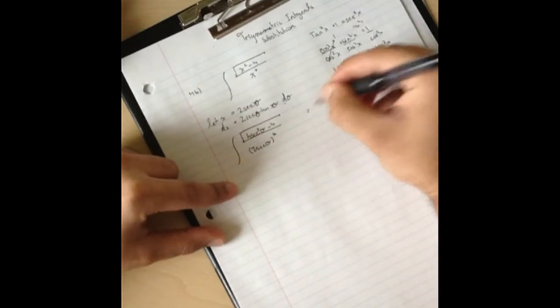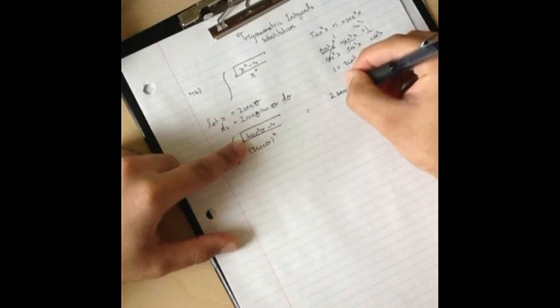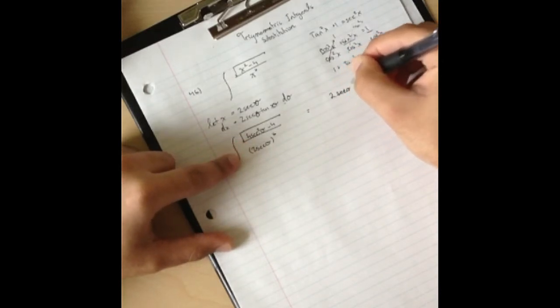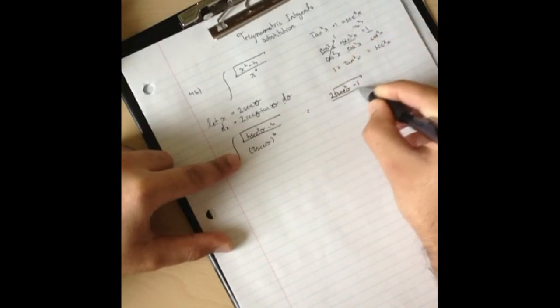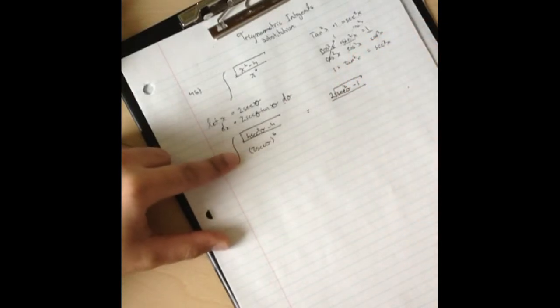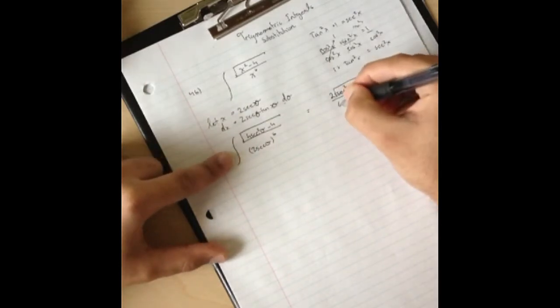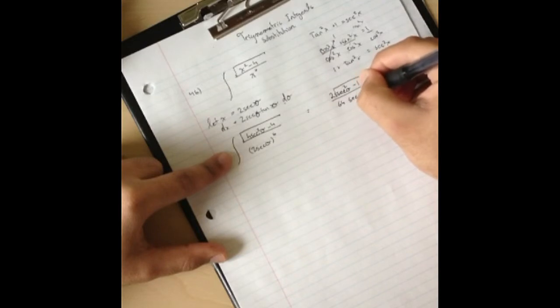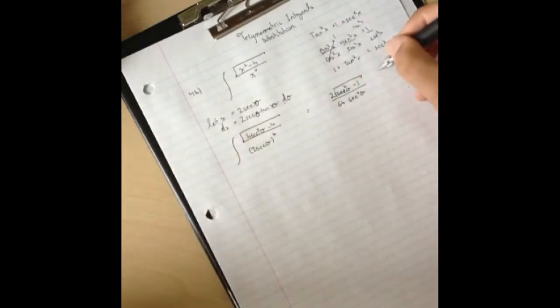So we can just simplify that, and the 4 can come out, so we can have 2 times the square root of secant squared theta minus 1, over 64 secant 6 theta, d theta.